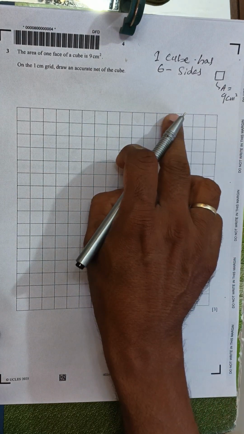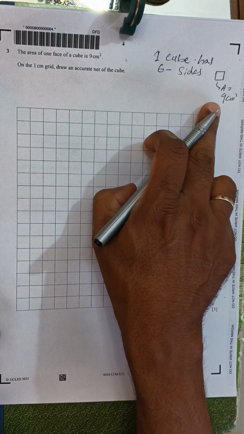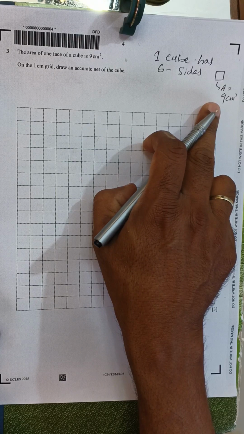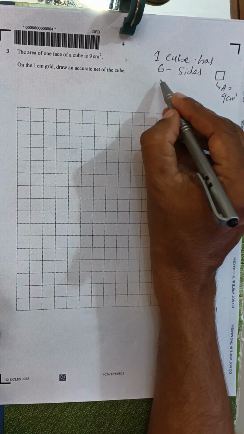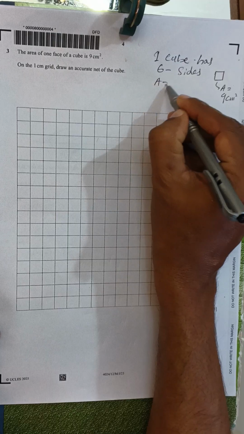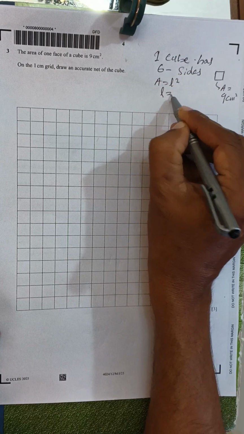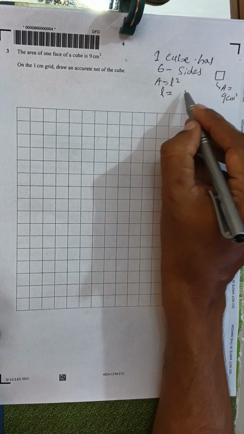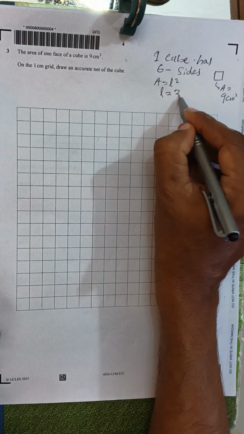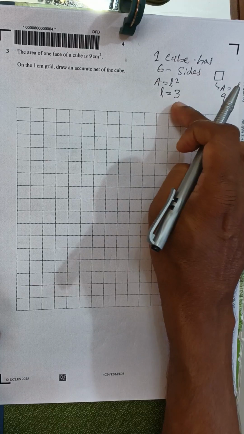So what about the length? Because we know that the area of a square is A equals L square, so the length of one side will be equal to 3, the square root of 9 is 3.